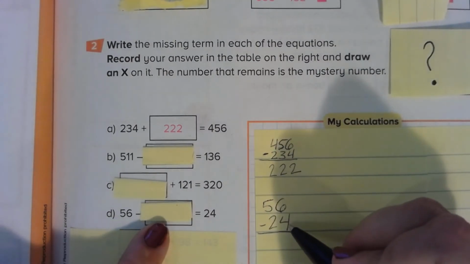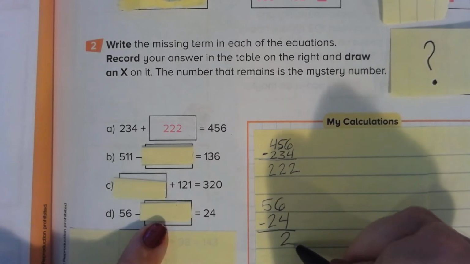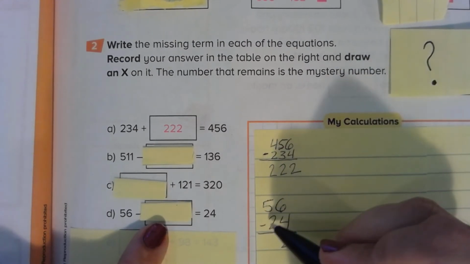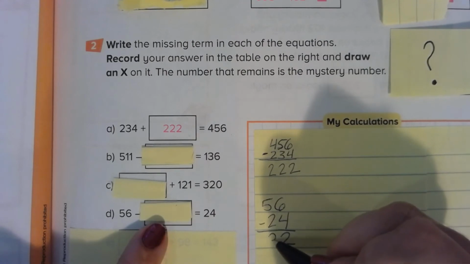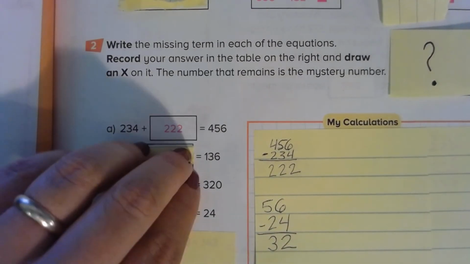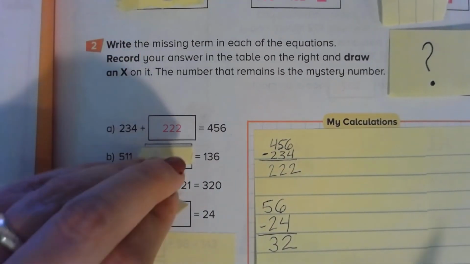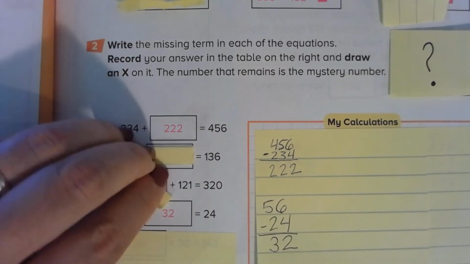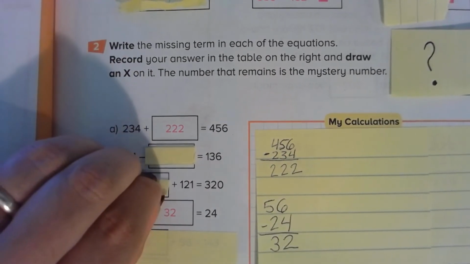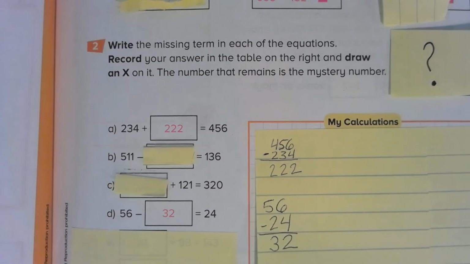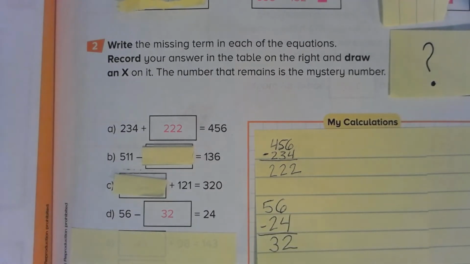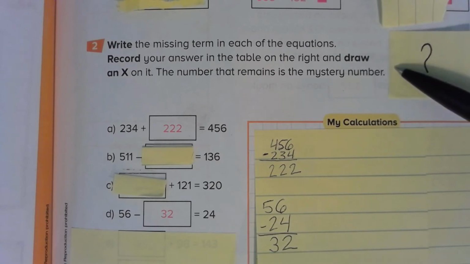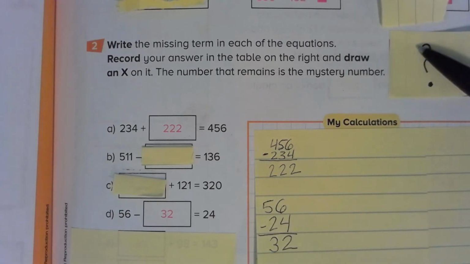So 6 take away 4 is 2, and 5 take away 2 is 3. So I have 32. And so do you. Now don't forget, when you find your answers, you have to put an X on them in your box, in your mystery box up here.